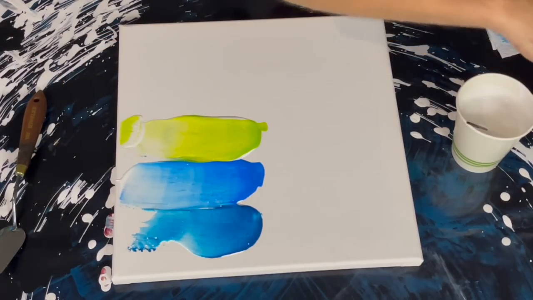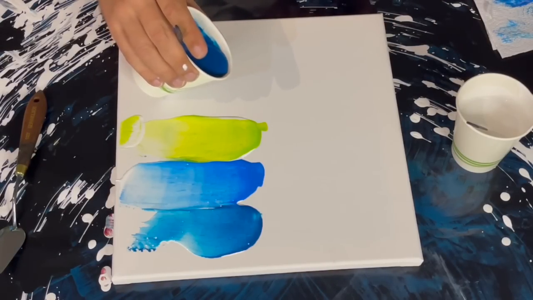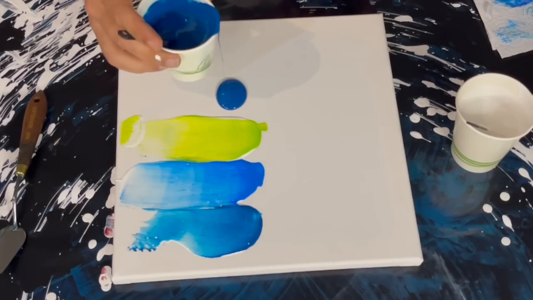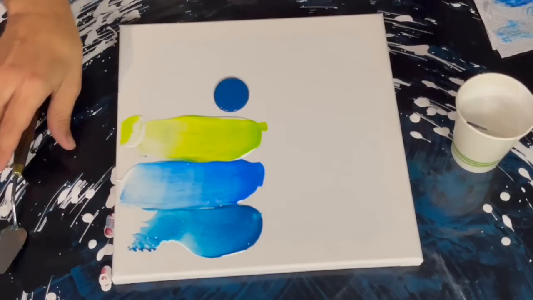So let's do it the opposite direction. Let's put a fully opaque color down and swipe with the transparent color and see if we get a different reaction.